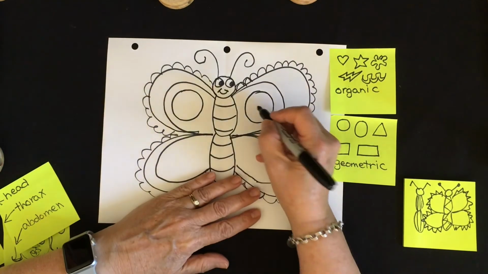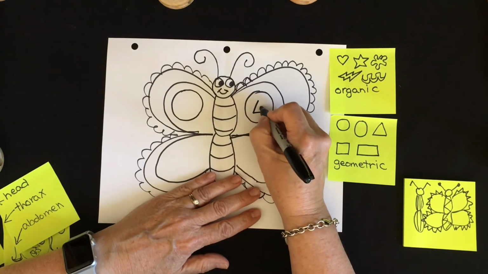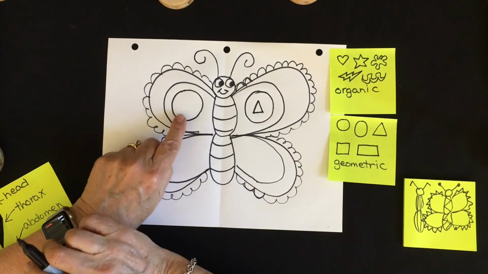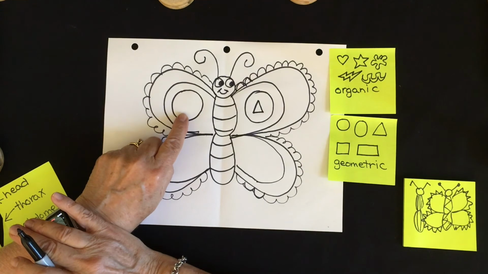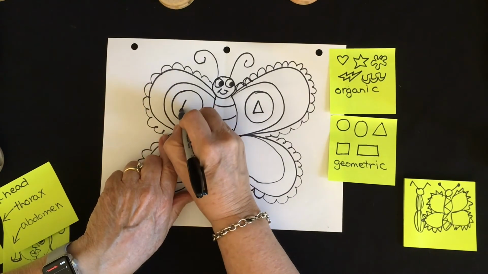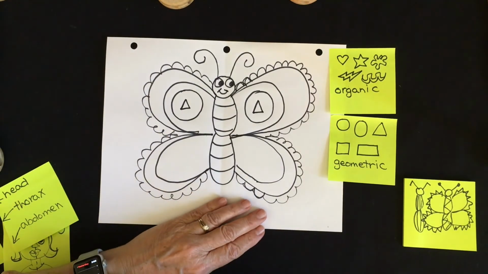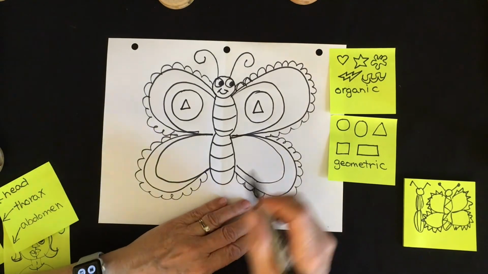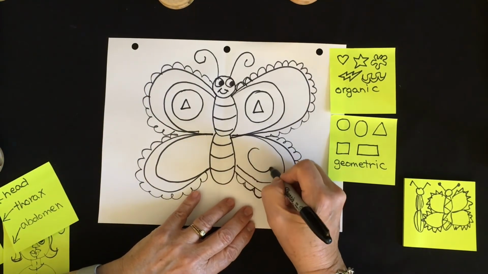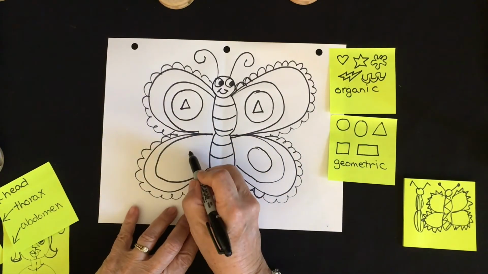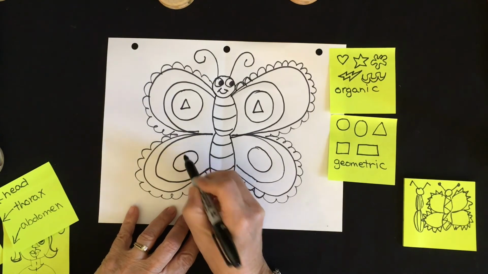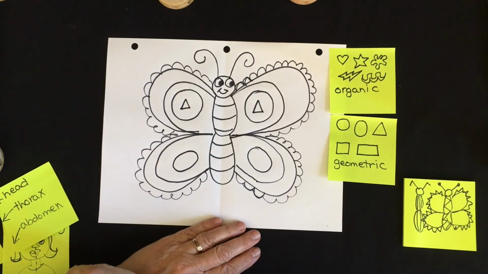So now I'm going to put maybe a geometric shape inside. I like those triangles, but I think I want to put a square in there. Is that correct? No, it's not, because then my butterfly won't be symmetrical. So I'm going to make another triangle, just like that. I'm pretty happy with that so far. On the other side, I'll make an oval going this way. And please notice, it's kind of diagonal. So I'm going to make my oval on the other side diagonal in the other direction.